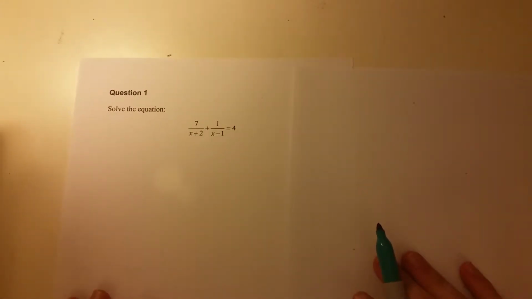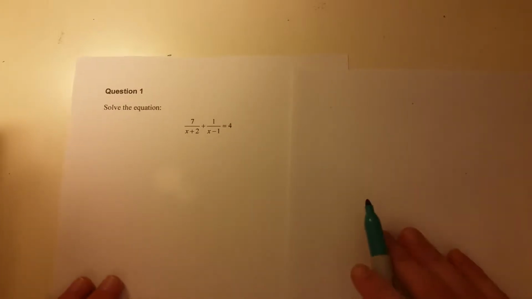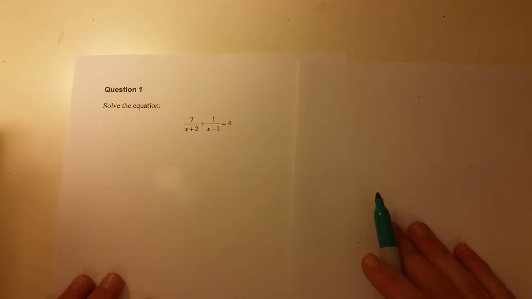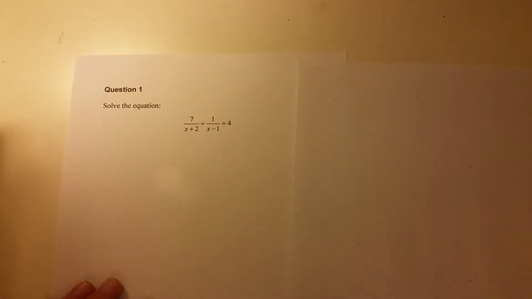Hello and welcome to a revision session concerning quadratics. These are a couple of A-star questions that have been found online. So this is the first question. It says you need to solve the equation 7 over x plus 2 plus 1 over x minus 1 equals 4. So I'm going to give you a couple of seconds to pause the video and then play whenever you'd like the explanation.